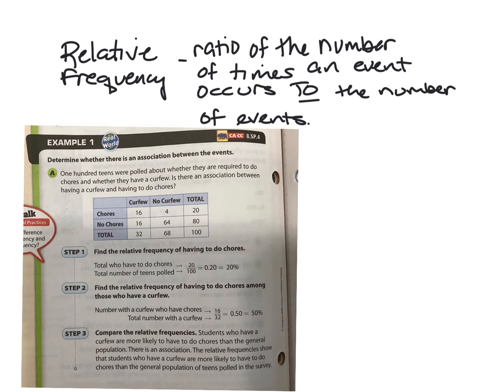So we would go through and see how many teens had to do chores, and it's 20 out of the total teens polled, 100. So I'm going to write that as a ratio. 20 out of 100 teens had to do chores. So this is our ratio. And of course, we generally like those as percents, right? Well, 20 divided by 100 is 0.20, and that as a percent is 20%, which we knew because percent is out of 100, and this one was already out of 100, so that was helpful. 20% of the teens have to do chores.